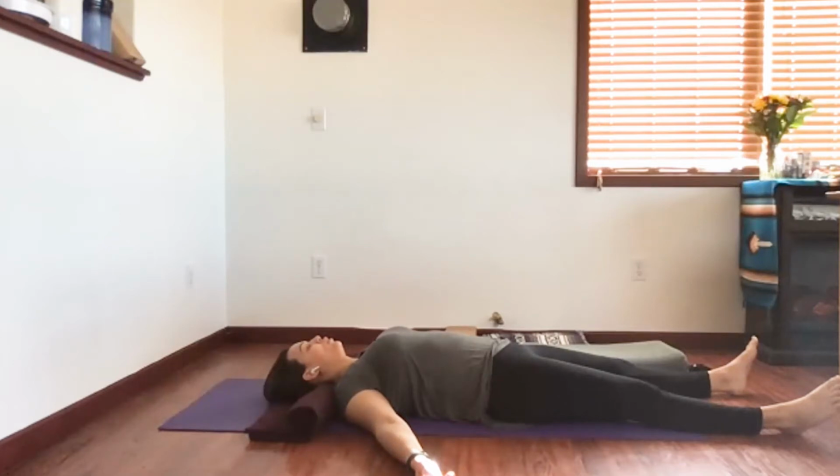Start to visualize the areas in your body that we looked at in the 3D models. You can start really thinking about the neck and the back of the neck, since that's where we have a little more sensation right now.